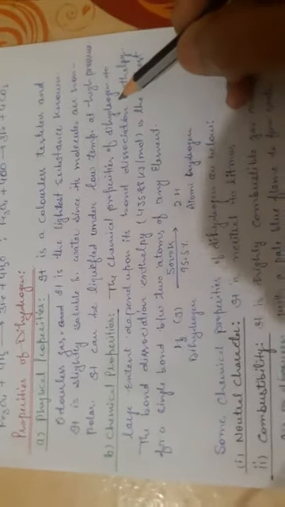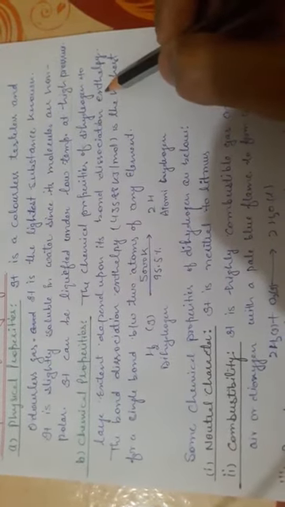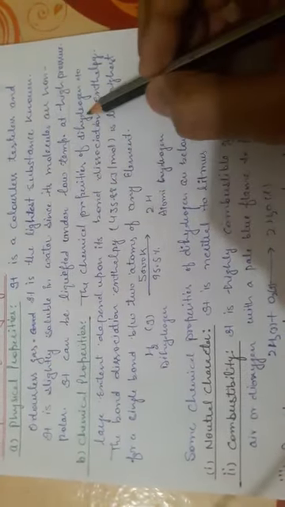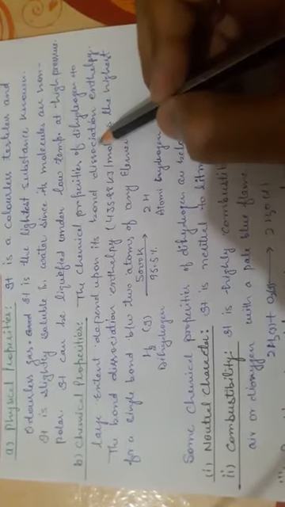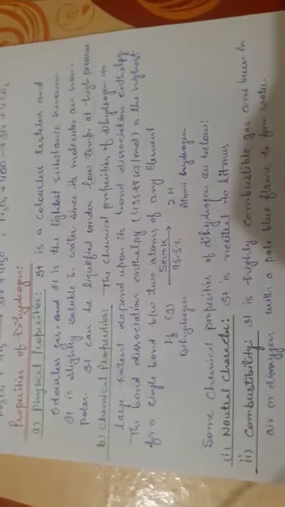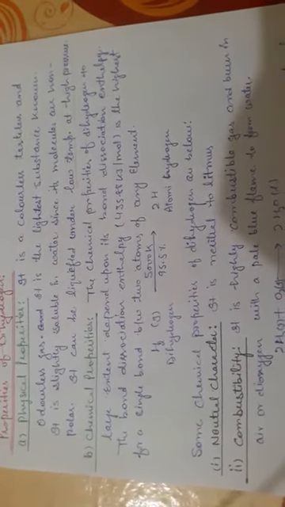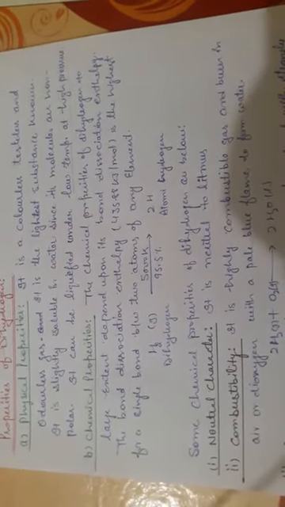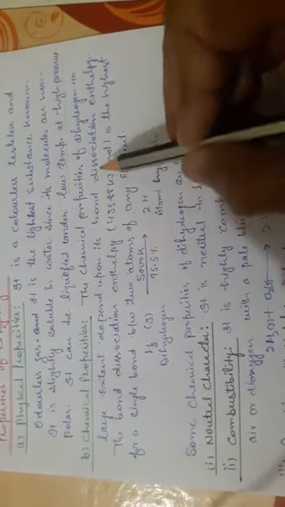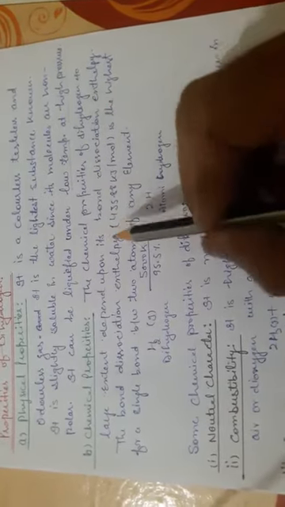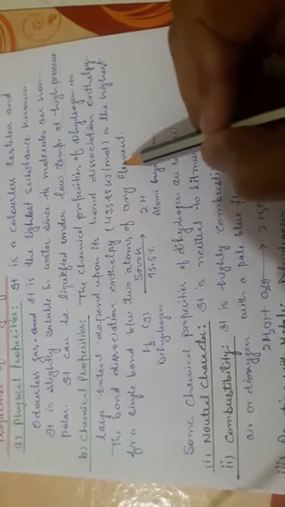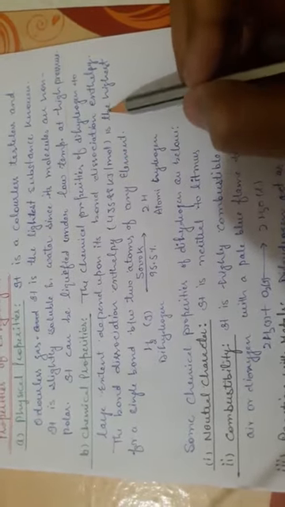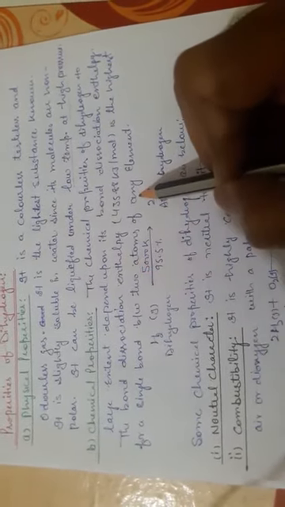The chemical properties of dihydrogen, to a large extent, depend upon its bond dissociation enthalpy. So the chemical property of dihydrogen is totally based on the bond dissociation enthalpy, and as you know, the amount of energy required to break a bond between atoms is called bond dissociation enthalpy. And here the bond dissociation enthalpy of dihydrogen is the highest for a single bond between two atoms.